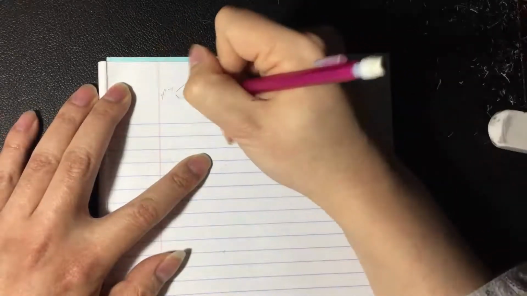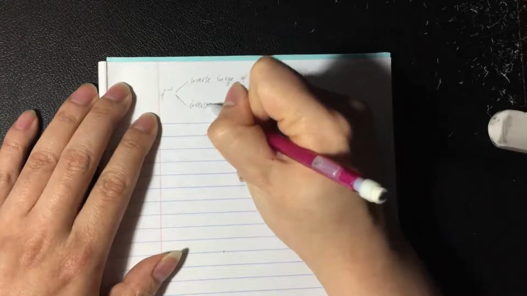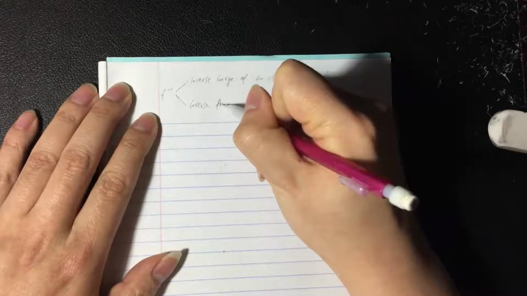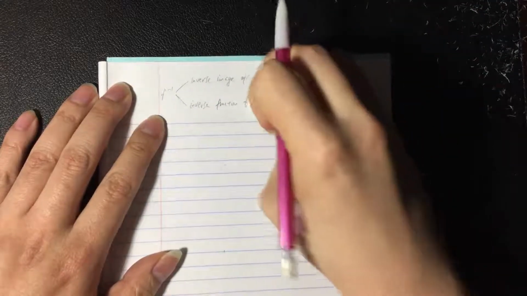And now it's also used to express the inverse function of f. This symbol has two different meanings.